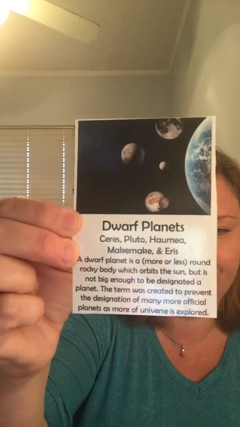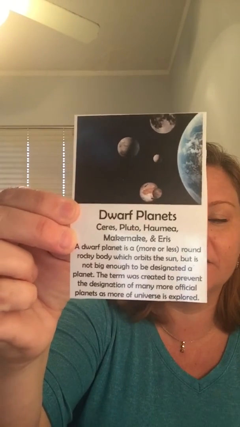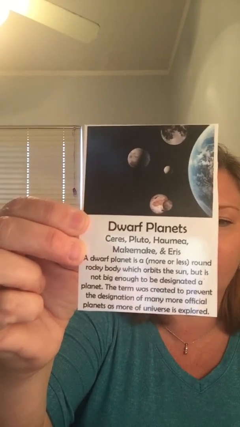So it's kind of like a rocky body. It does orbit the sun like our planets, but it's not really big enough to be considered a whole planet by itself. So they started calling them dwarf planets. Okay? Dwarf planets are small planets, really far, far, far out past Neptune. Okay, the farthest away, past Neptune.